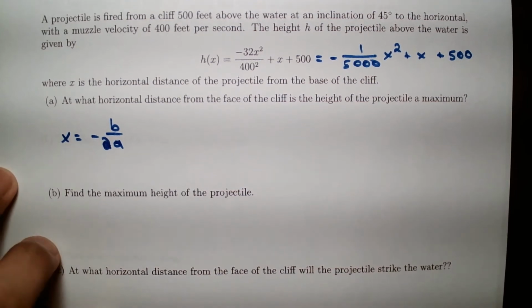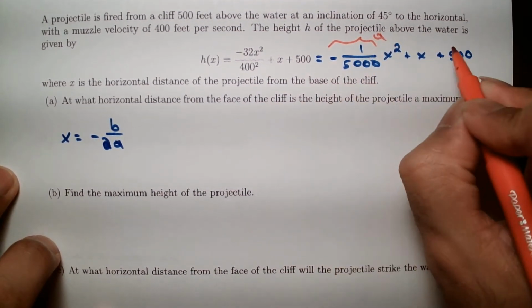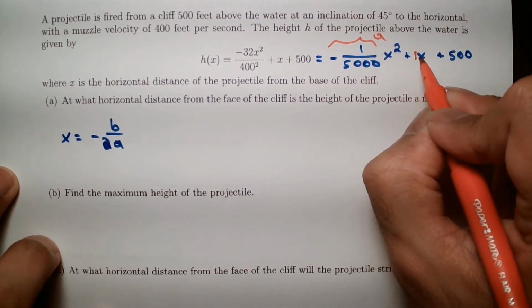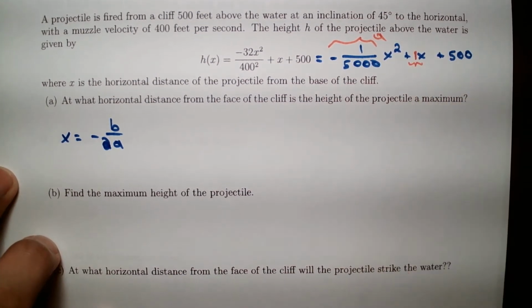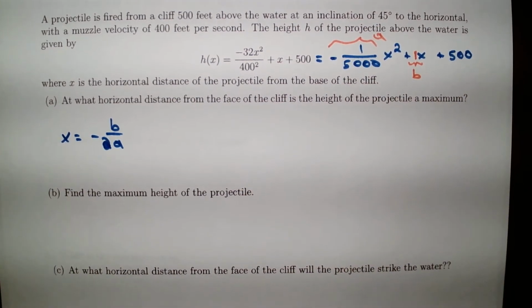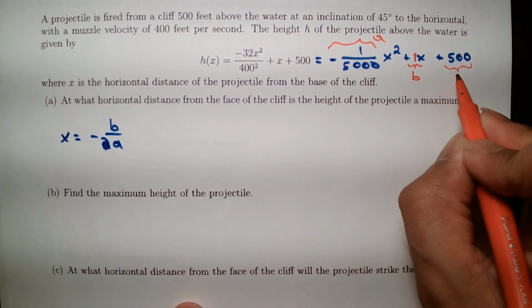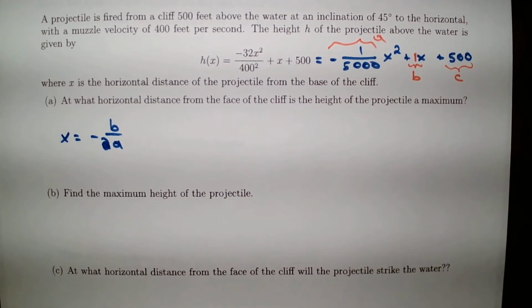So again, this number right here is a, and in this case, 1, the number that multiplies the x, that's b. And of course, not that we need it, or we might need it later, that's c.